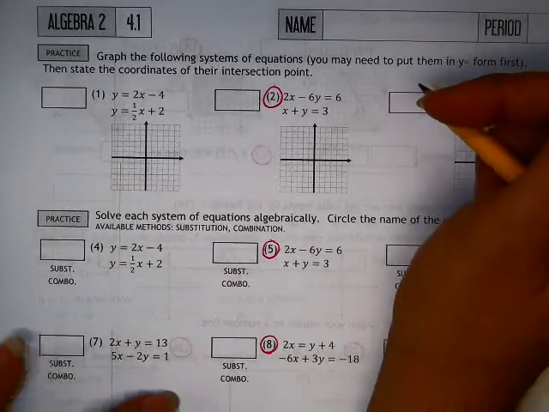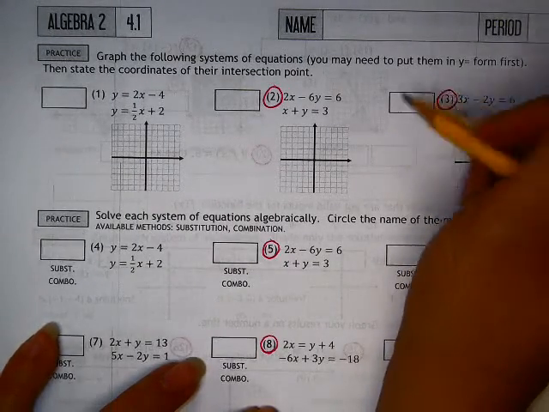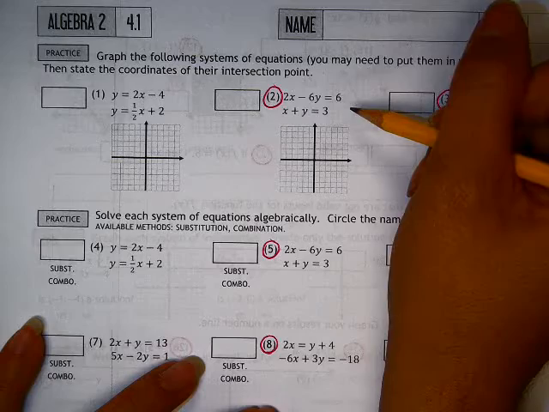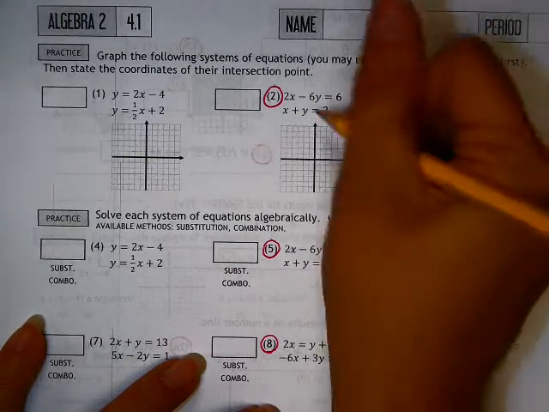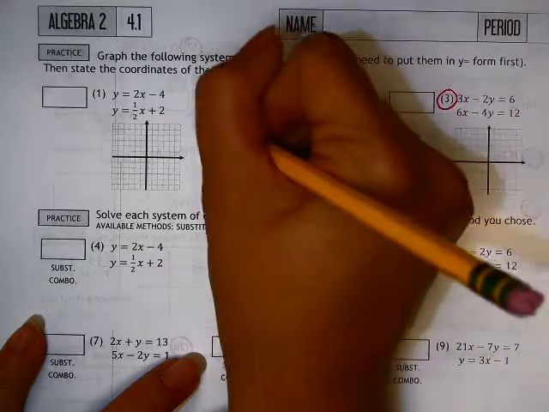All right, let's do some graphing. For both of these, we do want to put it into graphing form. They seem to be pretty nice, so we'll go ahead and move those over. Remember, you need to get y by itself.